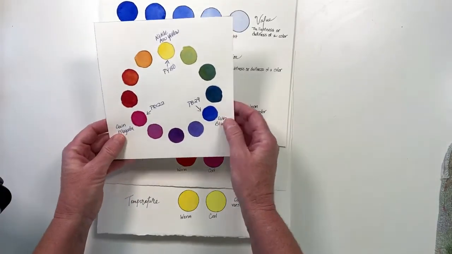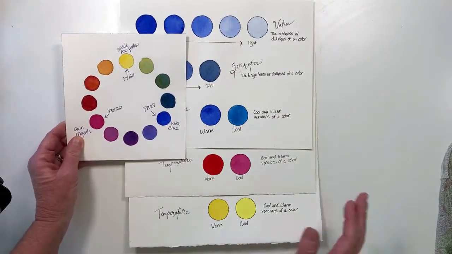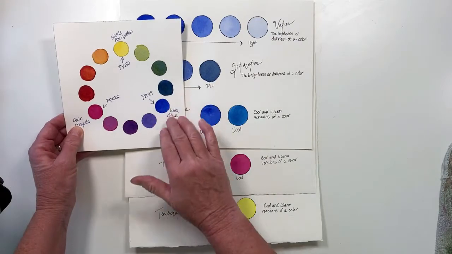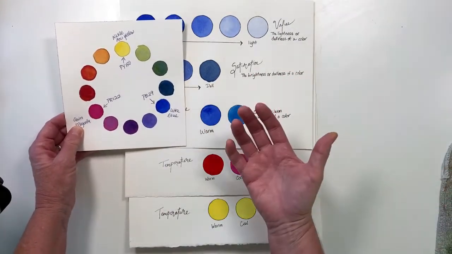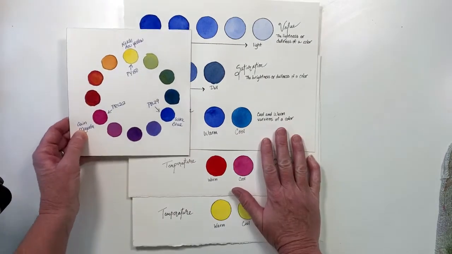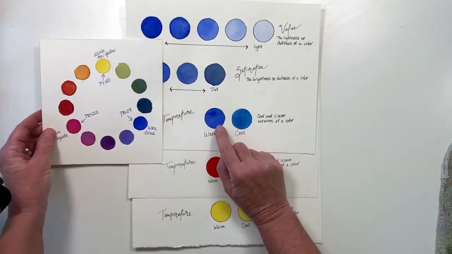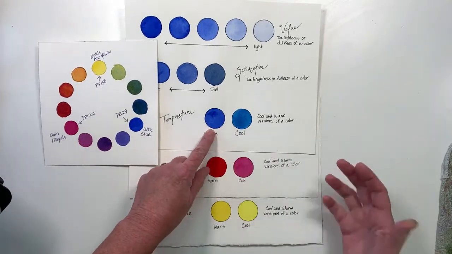So in saying that, how in the world would you define a blue? Well, theoretically, blue is the cool color. But there are also warm and cool versions of that color. For instance, ultramarine blue, and this also takes time.